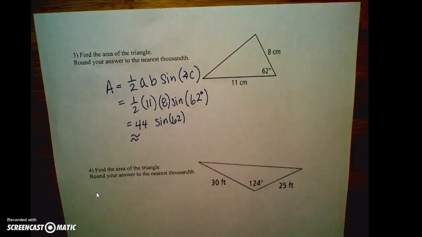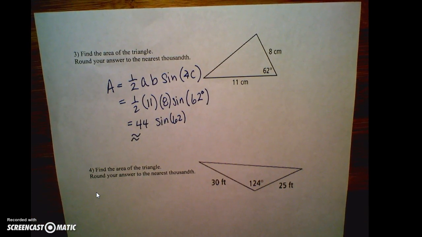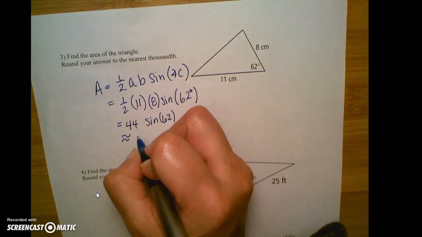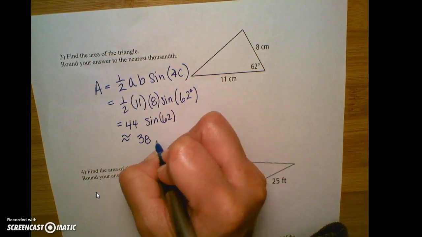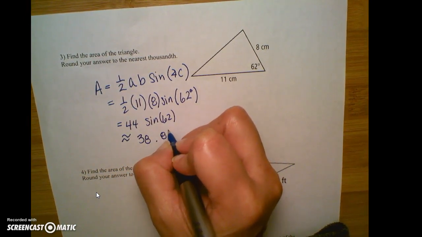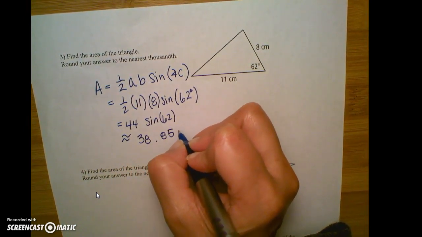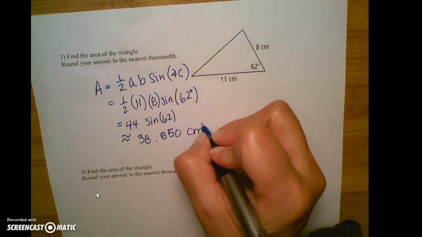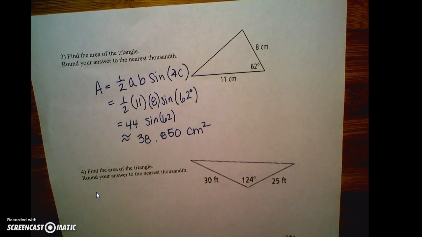And then I go ahead and on my calculator figure out what 44 times the sine of 62 is and round it to the nearest thousandth, and that will get you 38.850 after rounding. And our units this time were centimeters, and so it's centimeters squared.